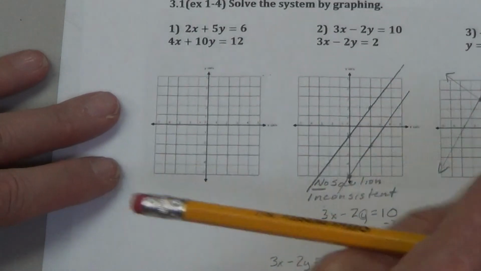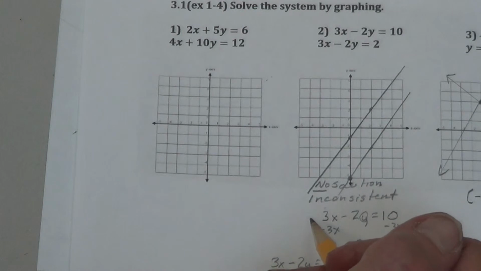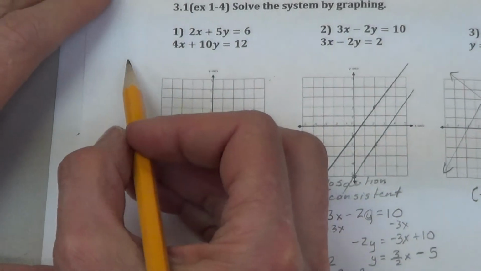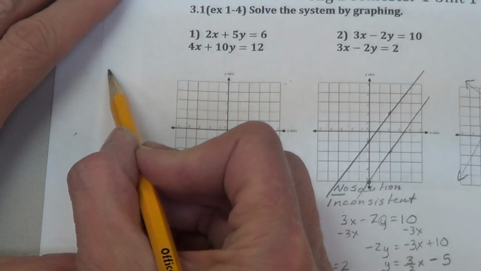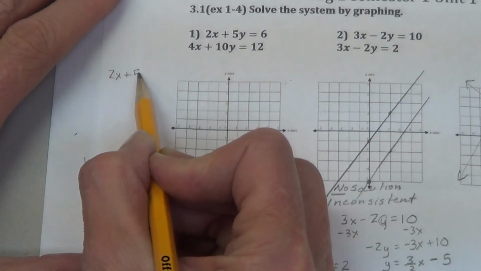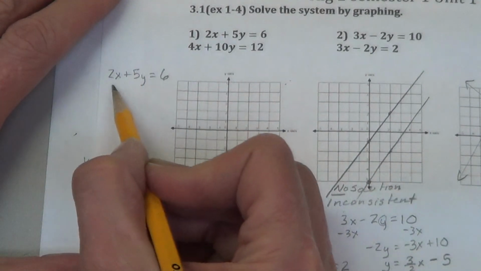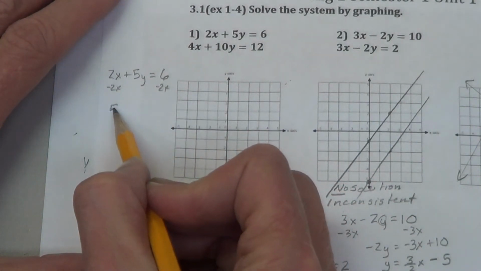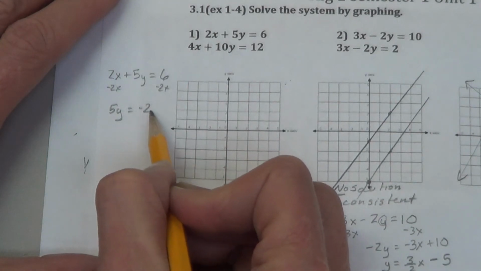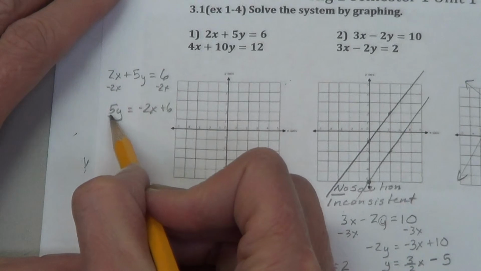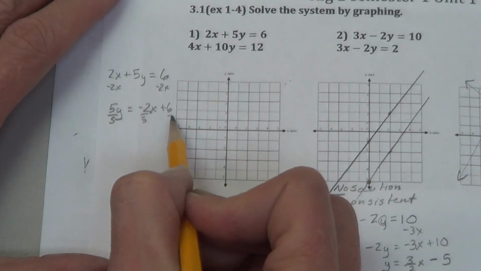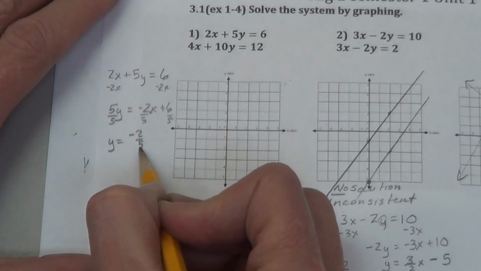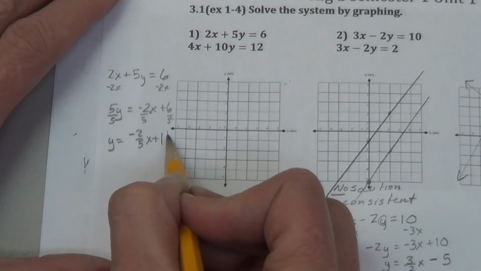Okay. Next system, we need to solve these equations. I'm going to use some of the room in the margin here to solve this. So we have 2x plus 5y equals 6. I subtract 2x from each side. I would get 5y equals negative 2x plus 6. Now I divide by 5 everywhere, and I get y equals negative 2/5 x plus 1 1/5.